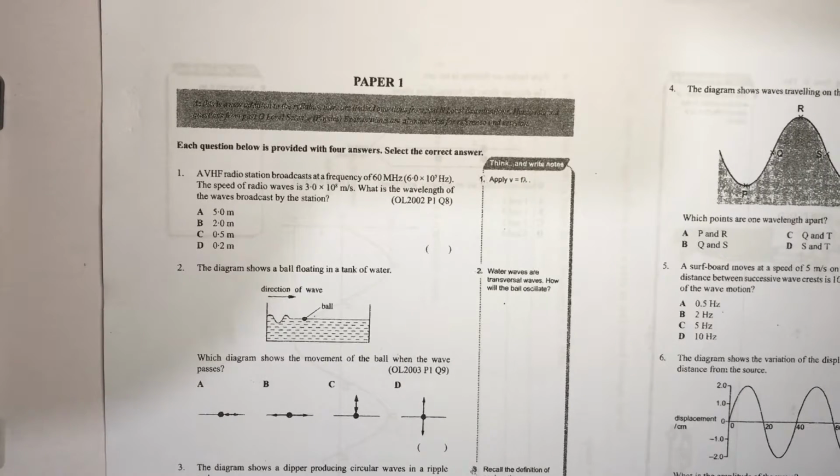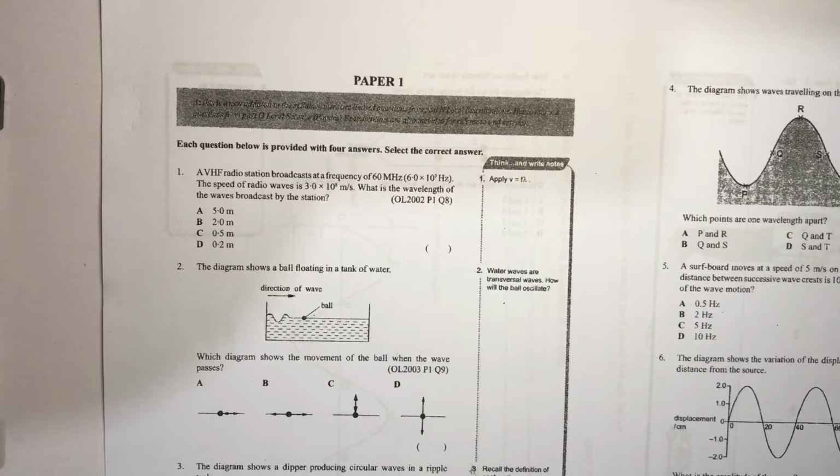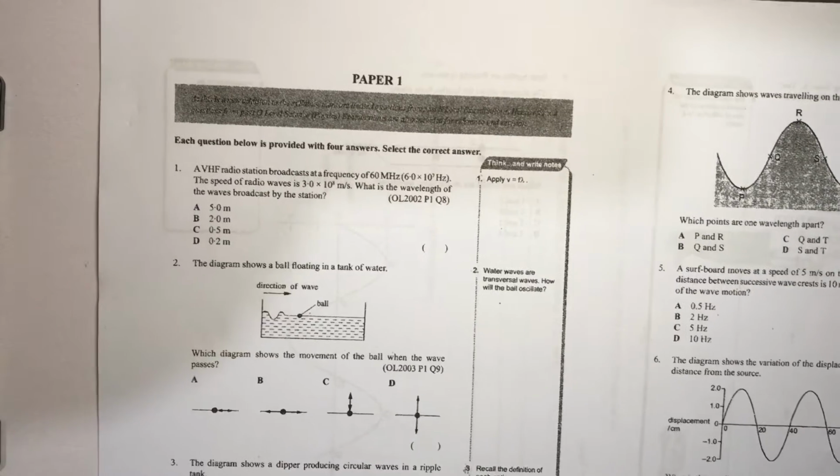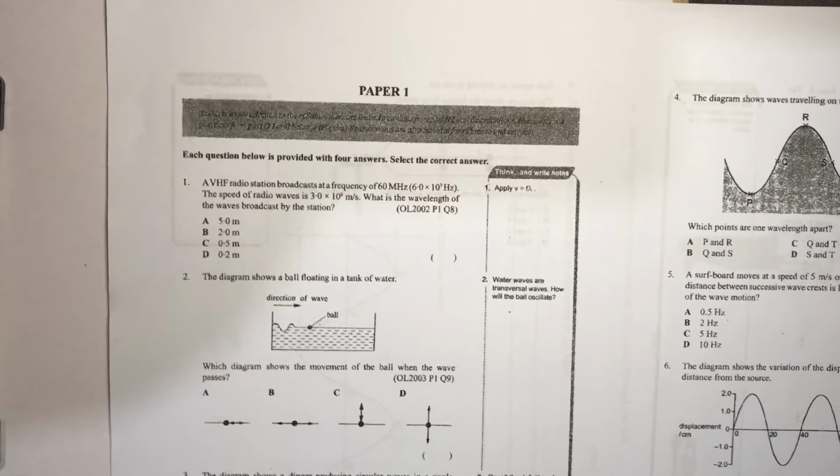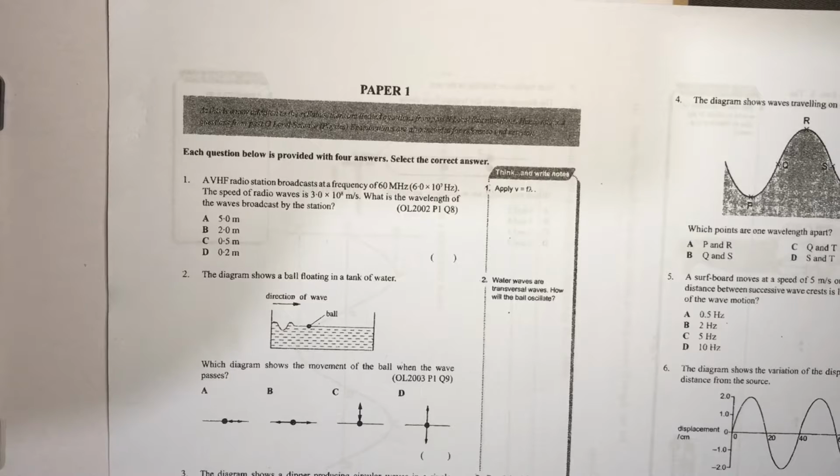Today we want to go through this worksheet on waves. It is a practice paper, and in this first video we're going to look at the MCQ questions. In the second video we're going to look at the structured questions and see how to do them. So this first video is the MCQ one.